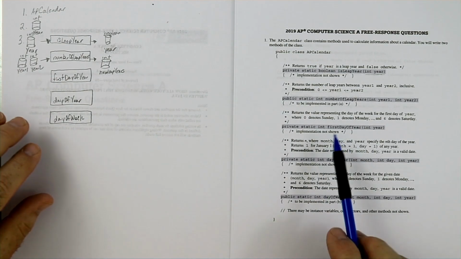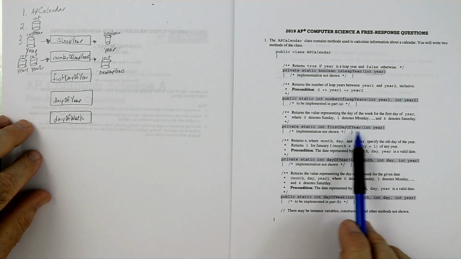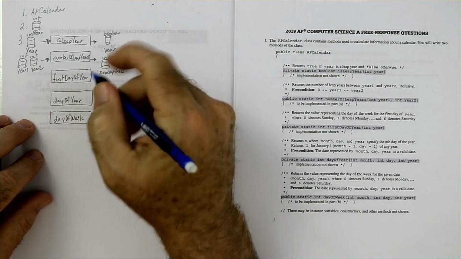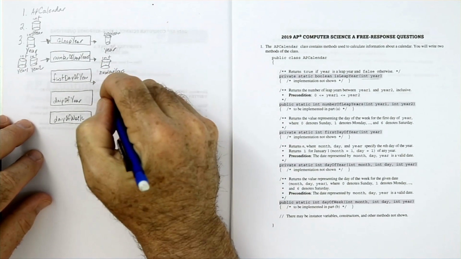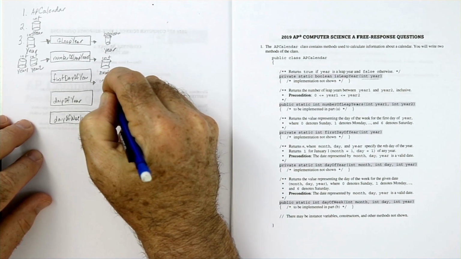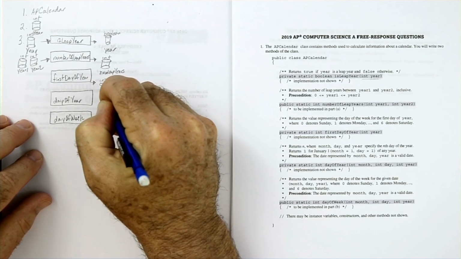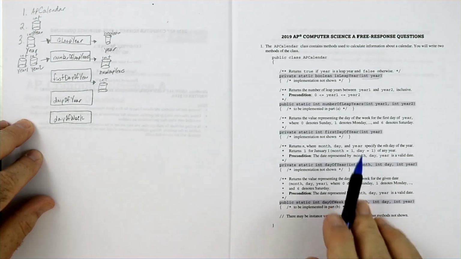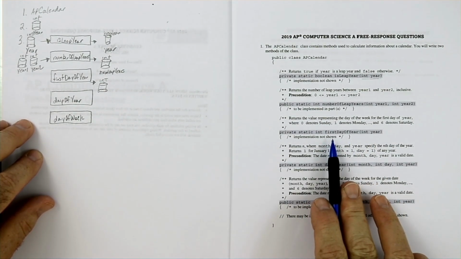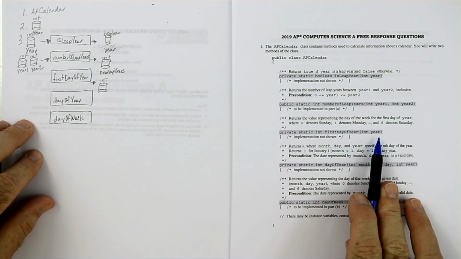Okay, let's do the third one. First day of year. So it's going to kick out an int. Now you can see I really should have spaced this out better. So it returns an int, and that int could be first day of year.